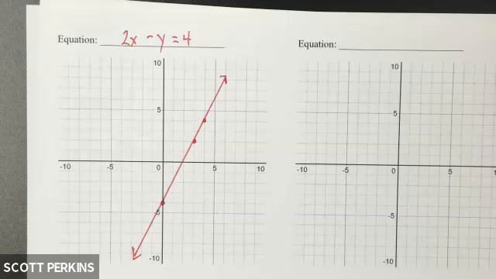Then I told you the second skill we needed was being able to manipulate an equation. If I give you an x value or a y value, to find the corresponding value. And we came up, this was the second graph. You can see it on my little page here. This is the second graph that we did together, and that's what we ended up with.